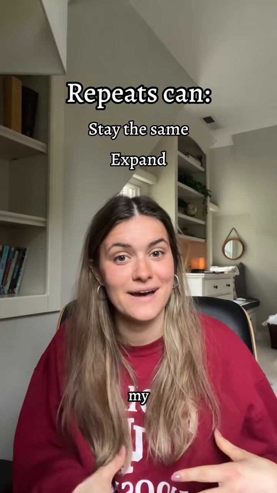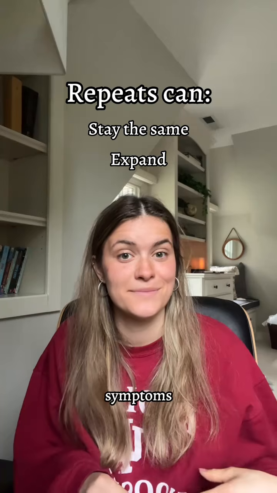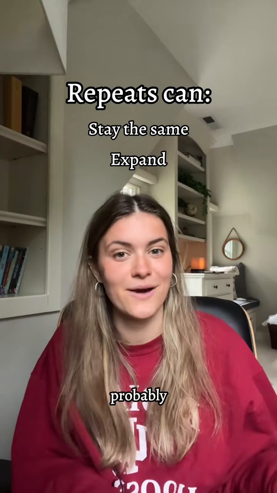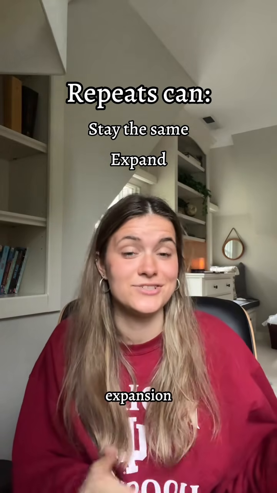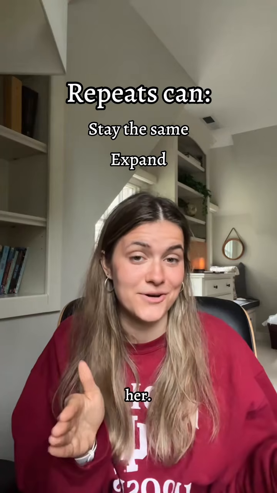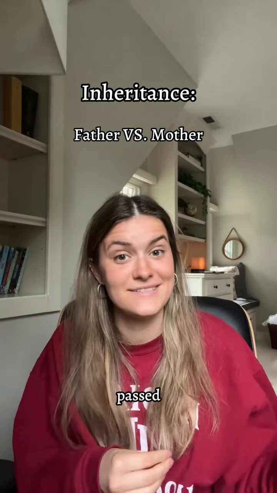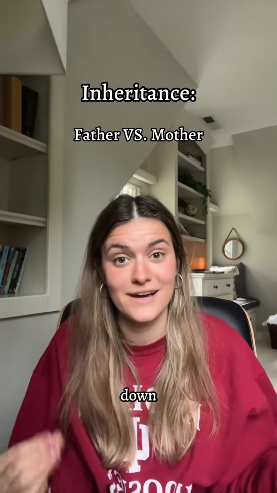And so, for instance, in my family, my mom started showing symptoms before her affected parent did. And one part of this is probably that there was a repeat expansion when the gene was passed down to her. These repeat expansions are a lot more common when they are passed down from a father than when they're passed down from a mother.